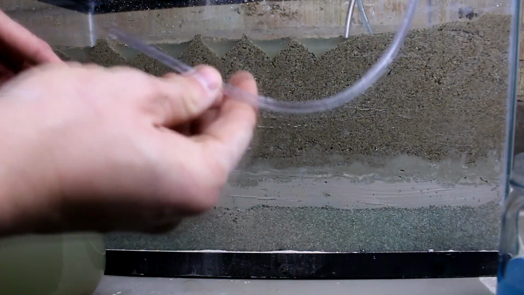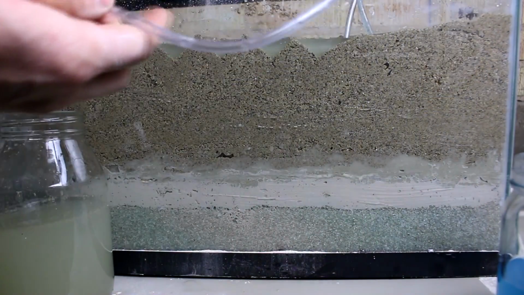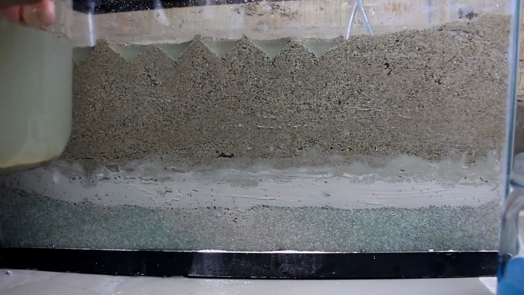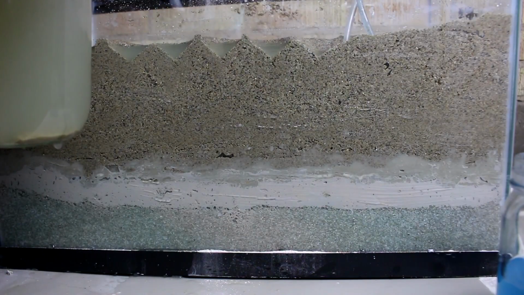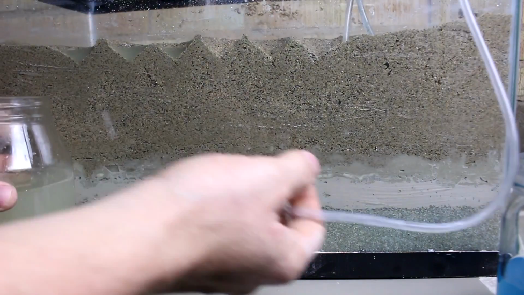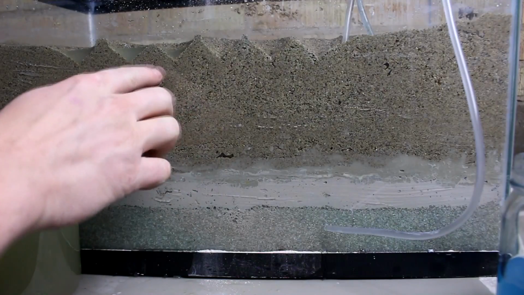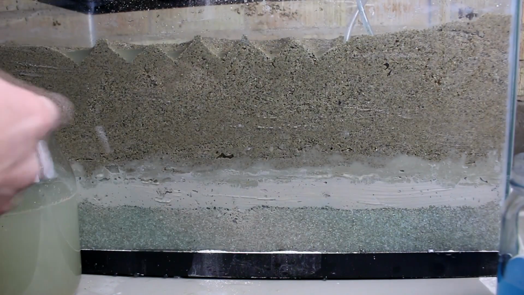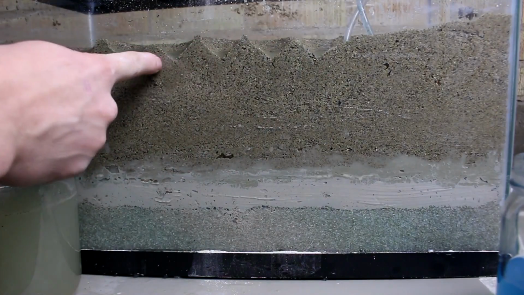I'm going to try this again. That is kind of fun watching the cone of depression expand out. Here, let's not pull out as much water out. So now we should be able to see them recover. Let's stop the pumping here. And there we go.